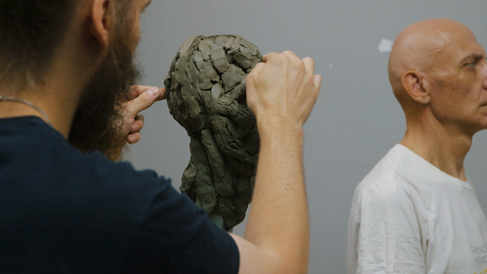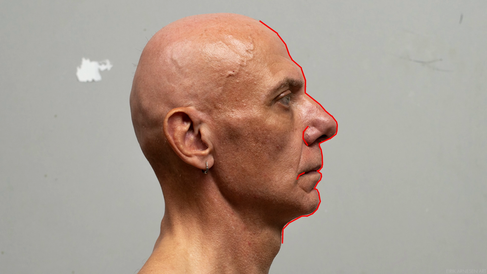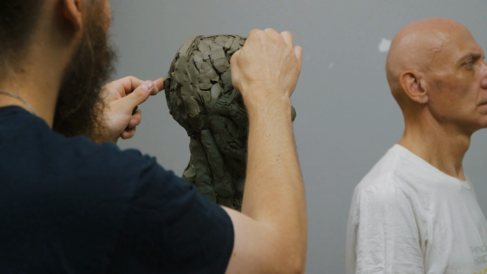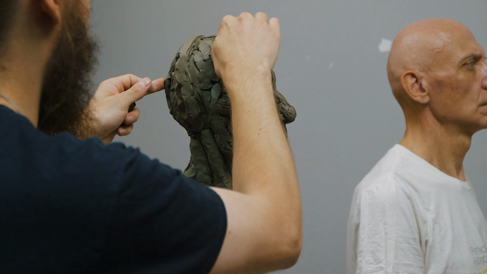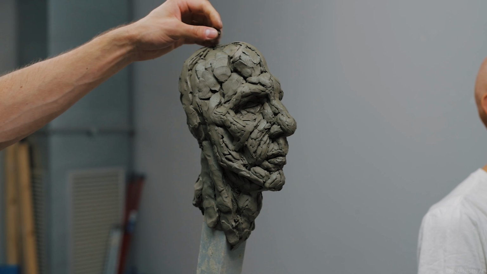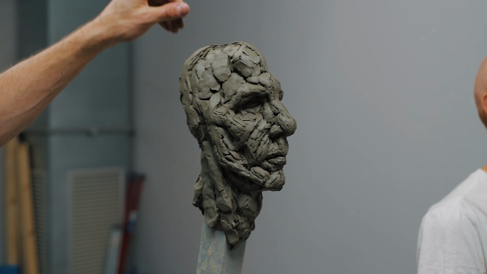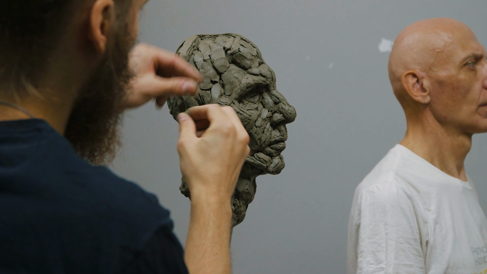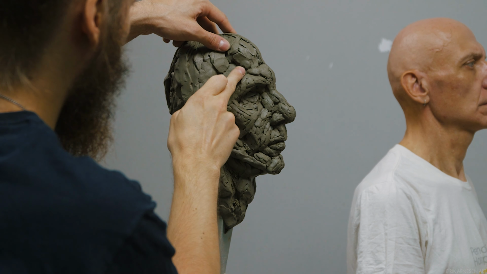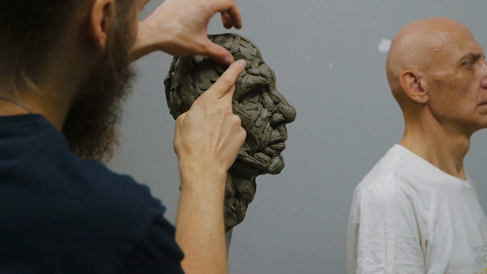The placement of the back of the nostrils, now that's drawing. The placement of the back of the mouth, the corner of the mouth, that's drawing. What we accomplished when we built the profile, that's essentially drawing. It's drawing with the clay in space, but in essence, there is no difference between drawing with a pencil and drawing with clay. It's all mark making, albeit in different materials.